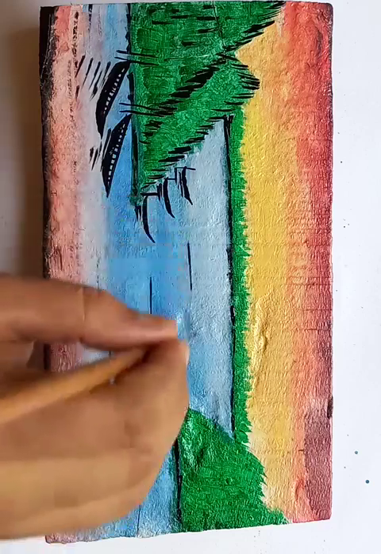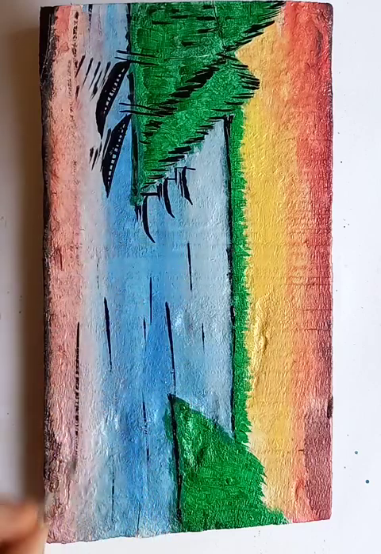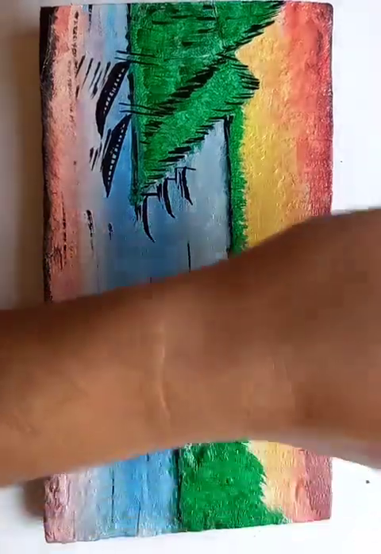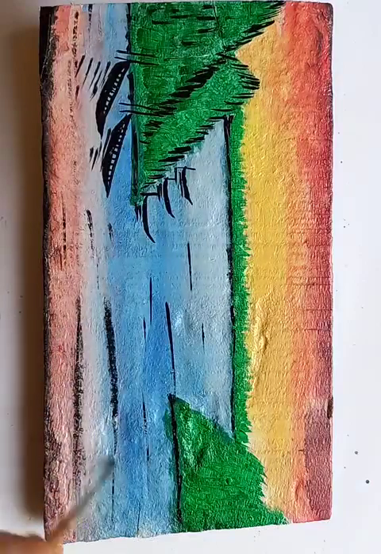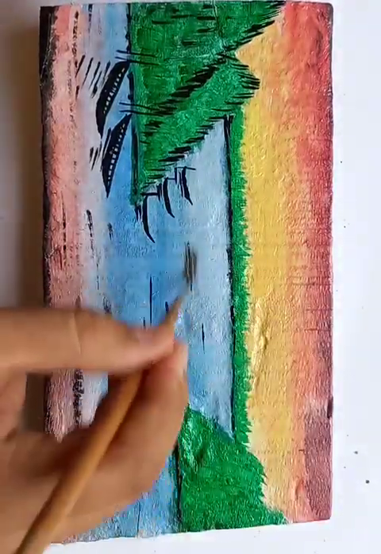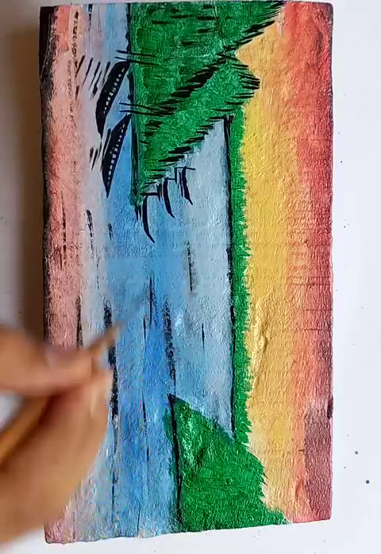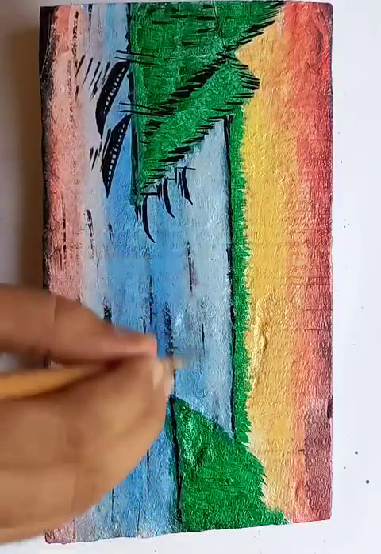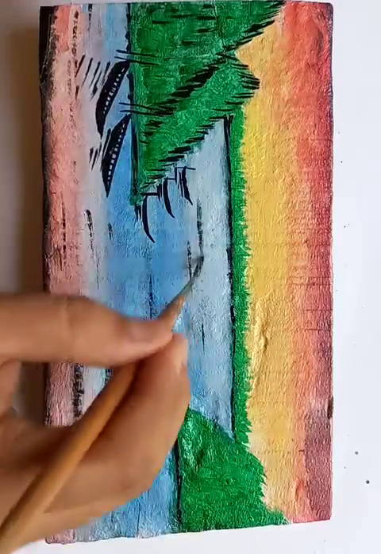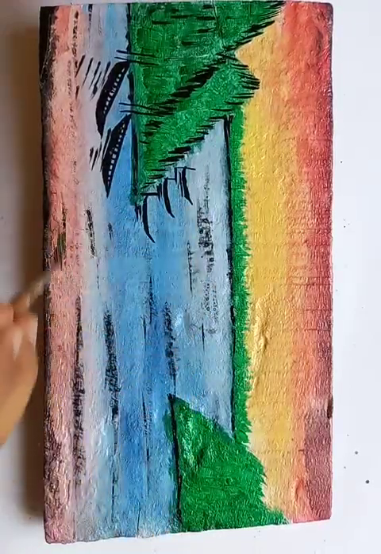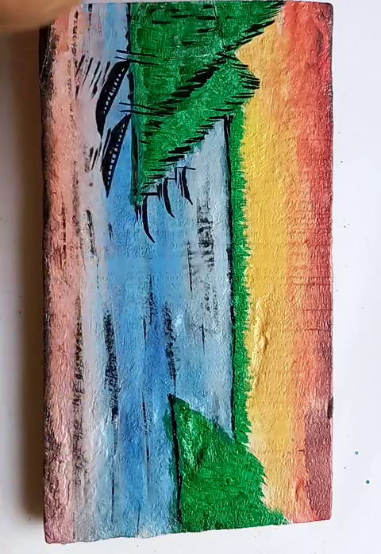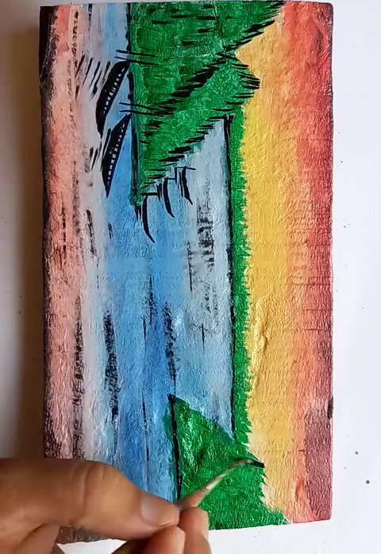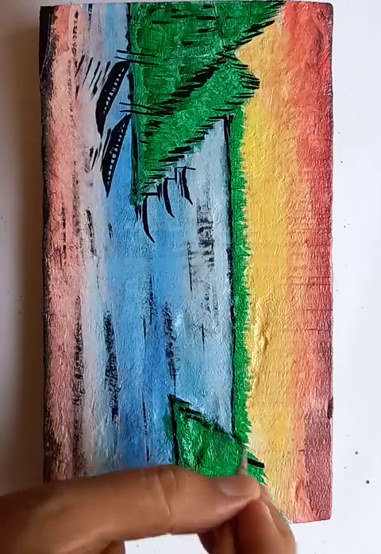A few outlines are like the shadow on the water, so this defines it. Just putting some water, mixing it with the water, blurring the effect of the colors, so you can see the water here. And here also you can see the mountain lines, going up high.